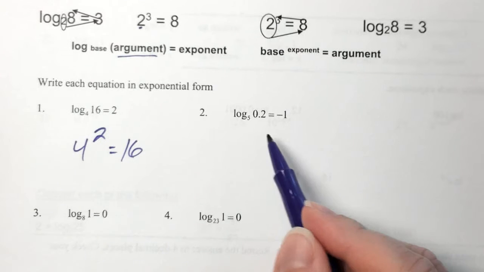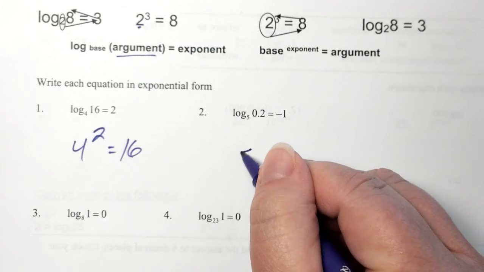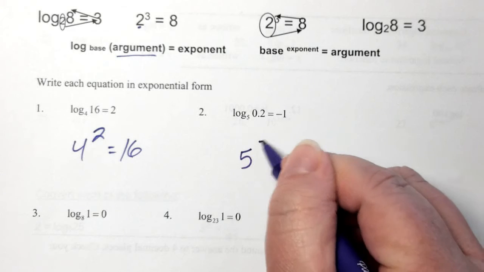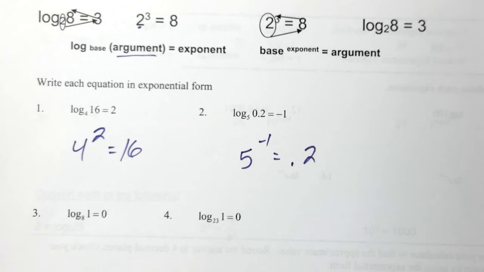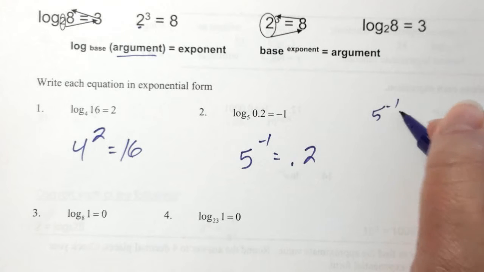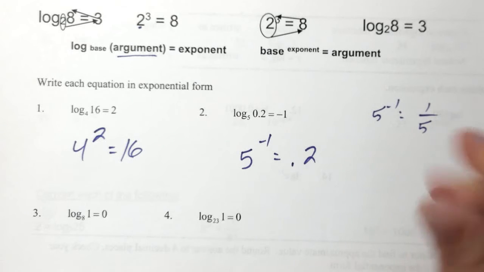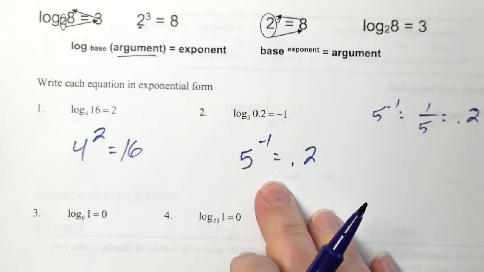Same idea here. We've got log form, we want to convert to exponential. So the base raised to the exponent equals the argument. If you wanted to check, remember we talked about the other day that a negative exponent really means keep it as 5 to the 1 but put it on the bottom. And sure enough, the fraction 1/5 is the decimal 0.2. So that does check. It works.